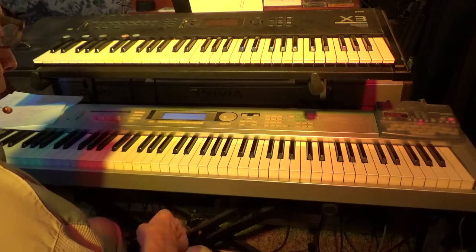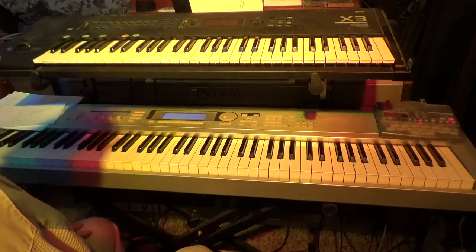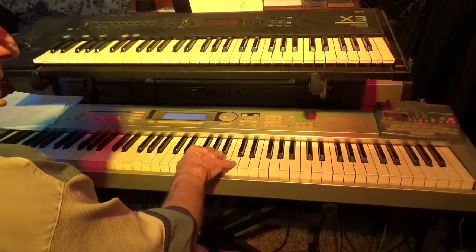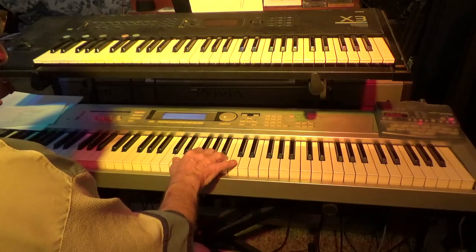But anyway, we're still in the key of C, and I was talking about sevenths the last time, the dominant seven.